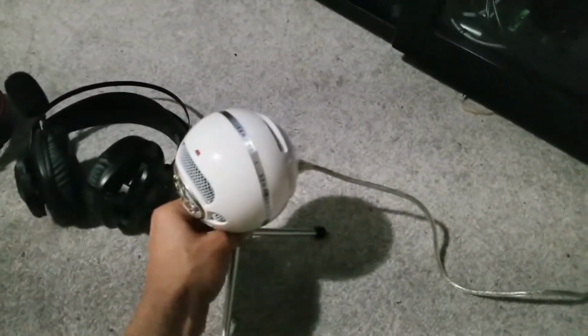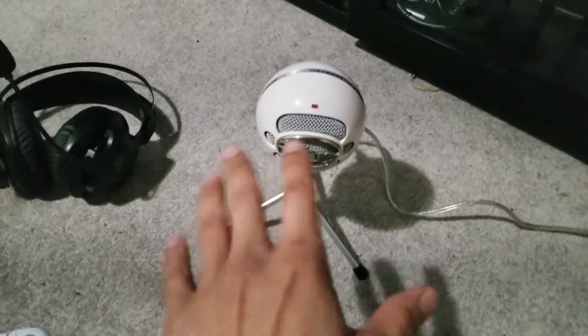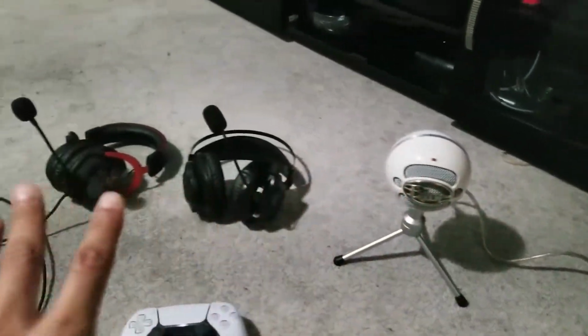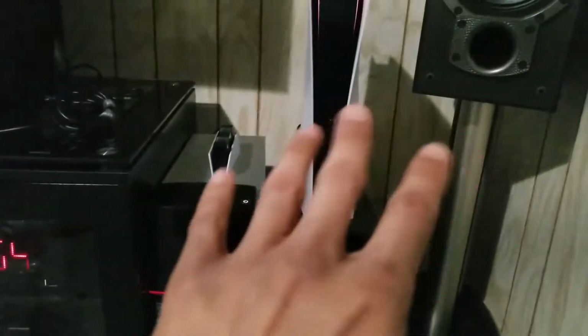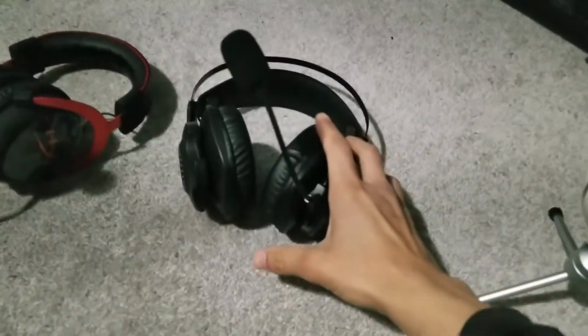And this is my Snowball Blue Ice, the same guys who make the Yeti. This is just a lower model. So I want to show you guys that all of these things will work on the PlayStation 5, depending on what you want to do. So let's start off with this guy here.